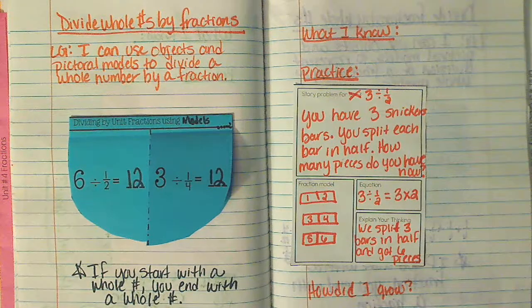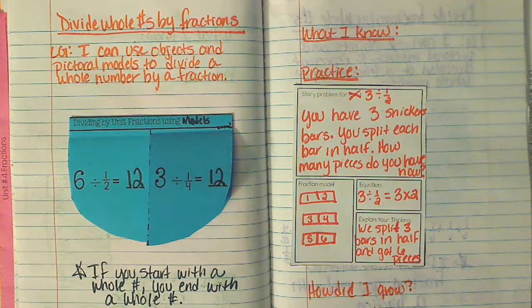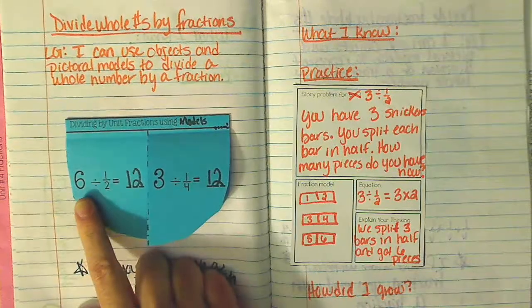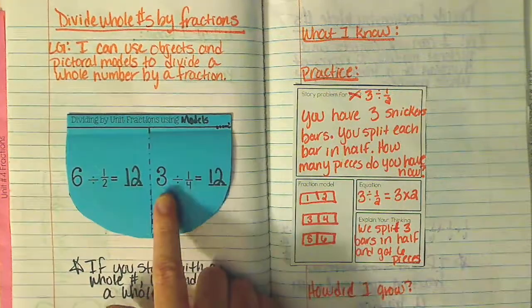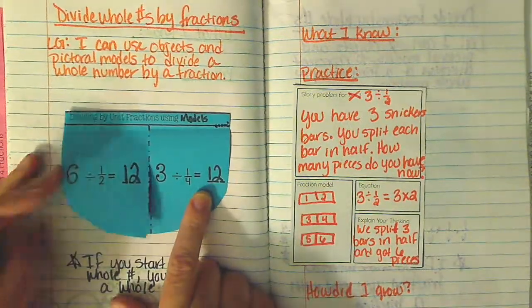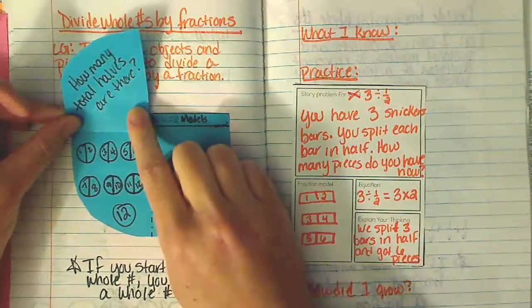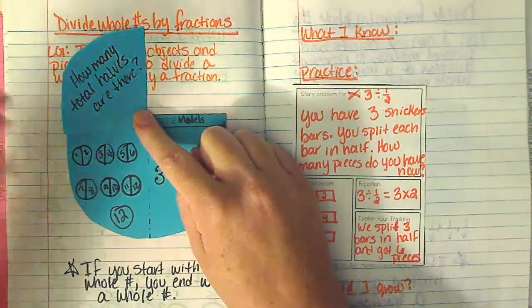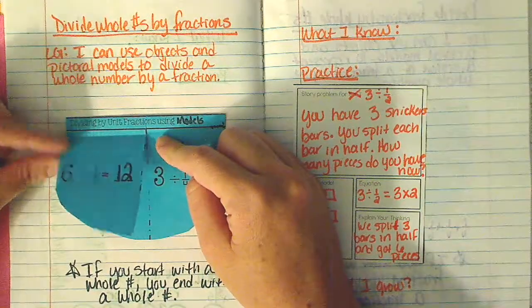This week in math, we are learning dividing whole numbers by fractions and dividing fractions by whole numbers. In their journals, if we're dividing whole numbers by fractions, we've done this foldable here. So we're doing questions like 6 divided by 1/2 and 3 divided by 1/4. And what the question is asking is how many total halves are there in, in this case, 6 wholes.